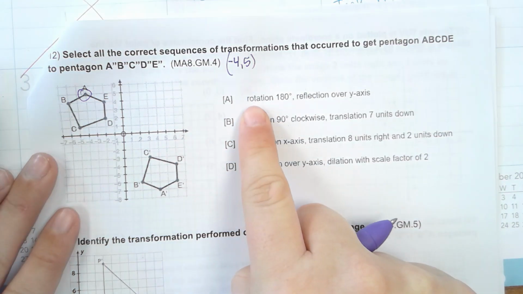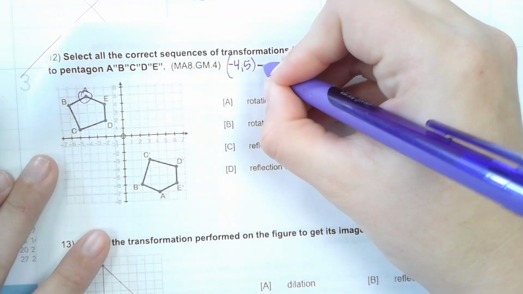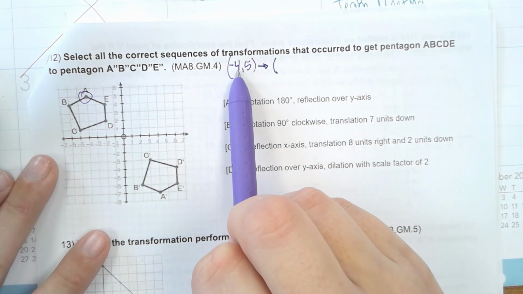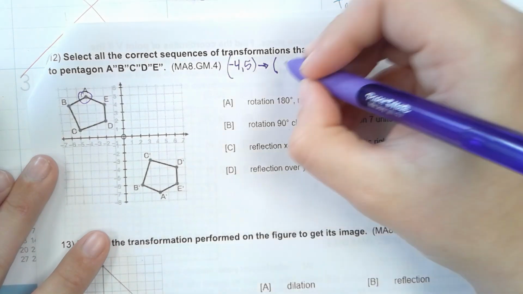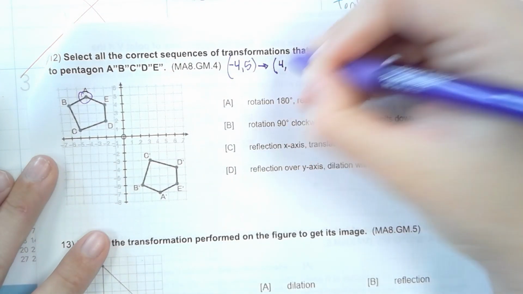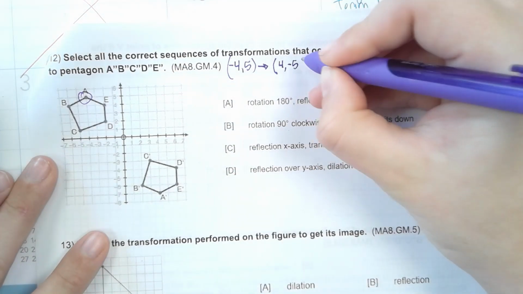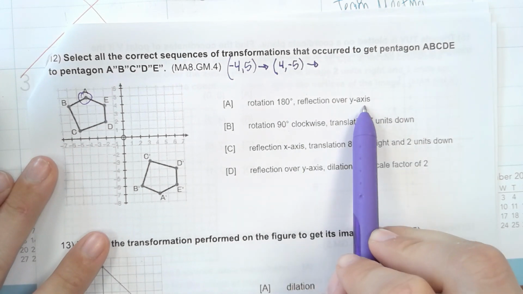The first thing it says is to rotate 180 degrees. The rule is if you rotate 180 degrees, you multiply both of your values by -1. So -4 times -1 is +4, and 5 times -1 is -5. Then it tells us to reflect over the y-axis.